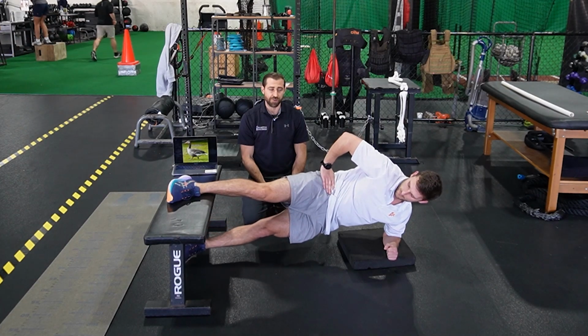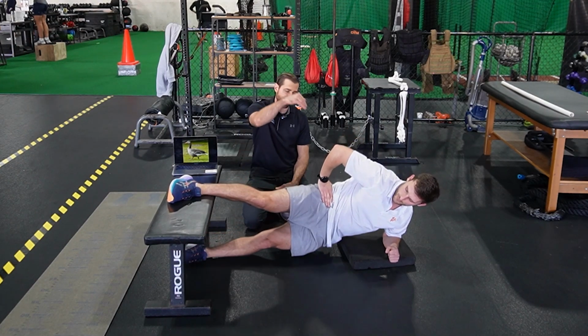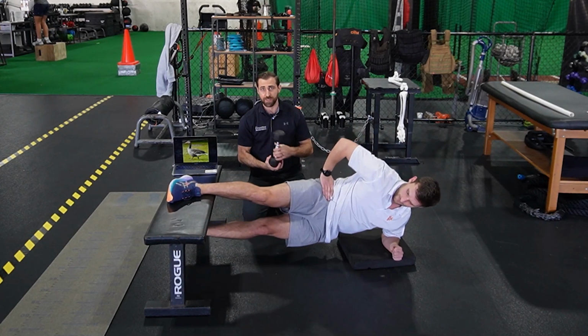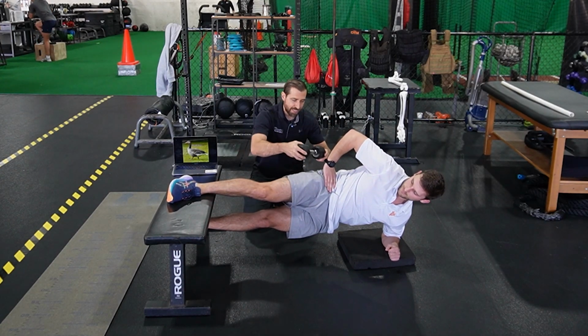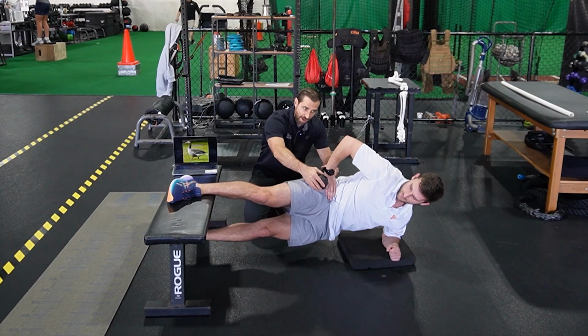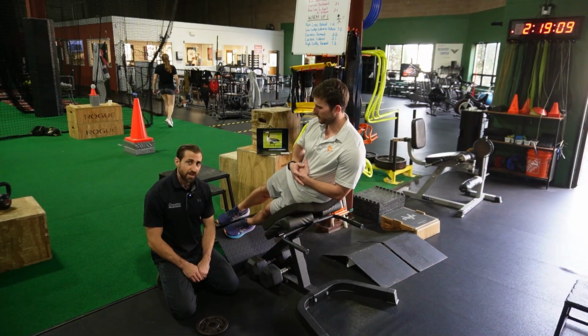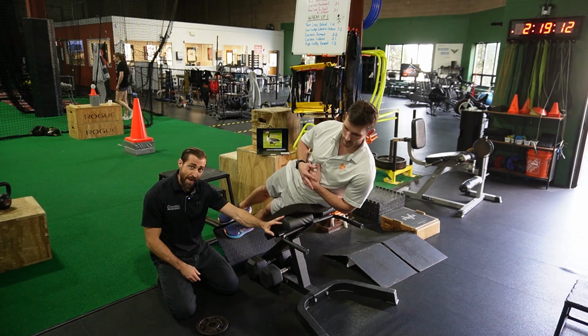Once your athlete is tolerating this really well, we can add some movement. Essentially, we can sink the hip down to the floor and come right back up again. And if you have an absolute beast of an athlete, it's very easy to add additional weight by putting it on the hip and then doing a few reps. Good, don't tear your adductors here, Steve. Yeah, good job.